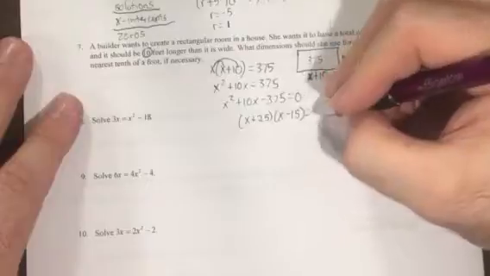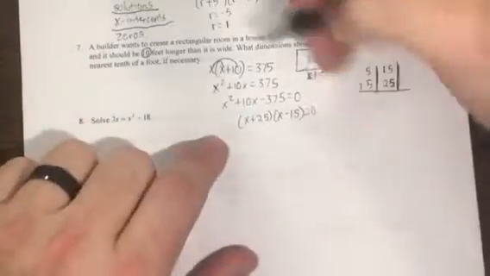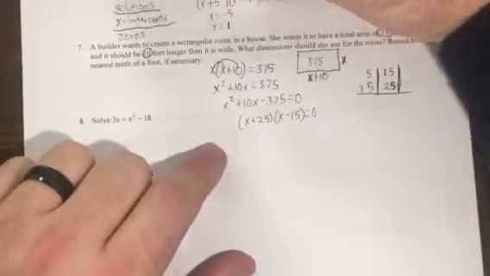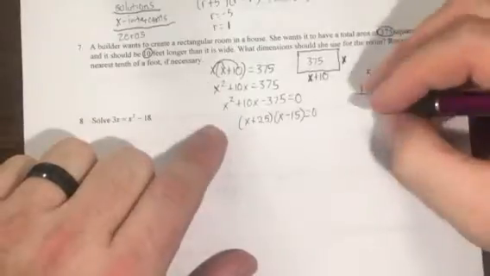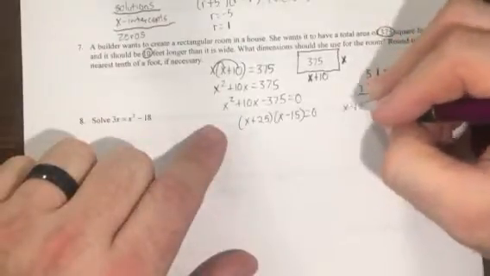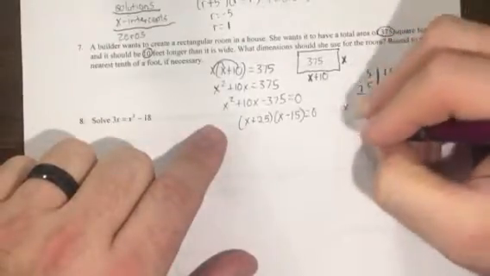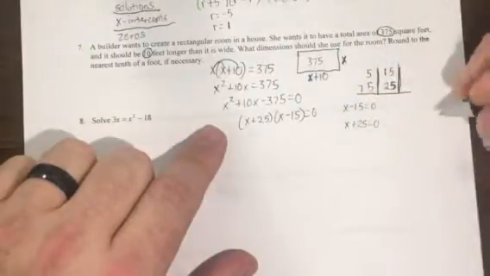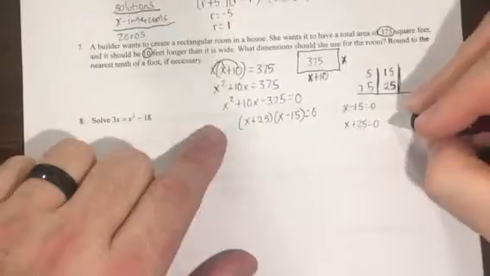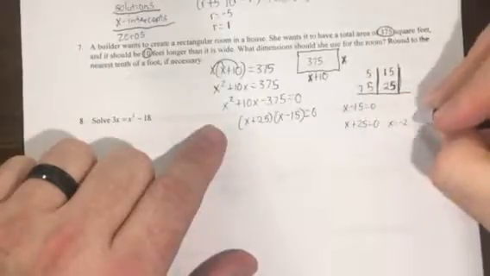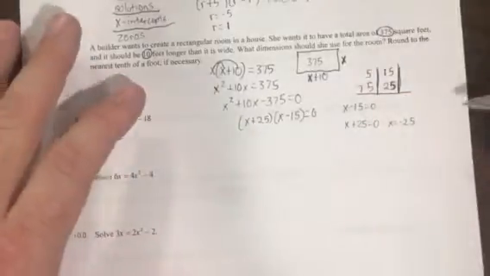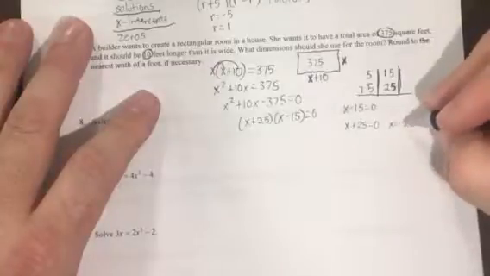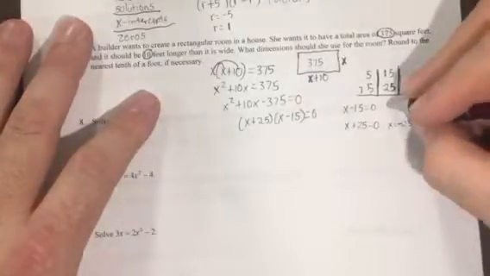All right, now these are my factors. I have to find, just like we did up here, my solutions. What is positive, what is negative? So x minus 15 is equal to 0, and x plus 25 is equal to 0. Now, I'm going to subtract 25 here. Can distance be negative? No. That's a negative 25, and I can't do anything with that.